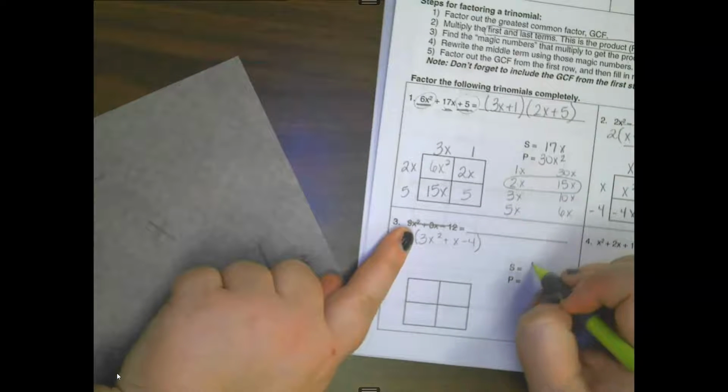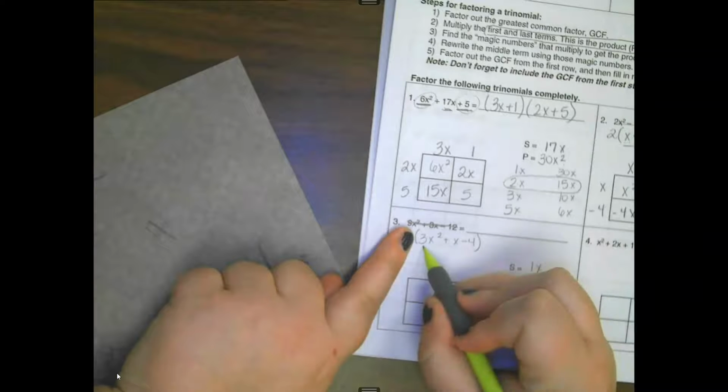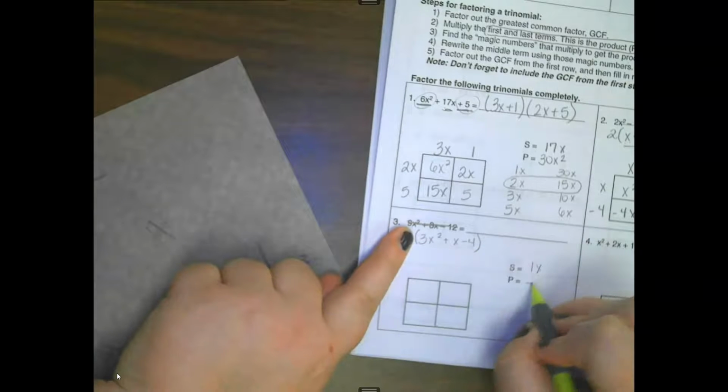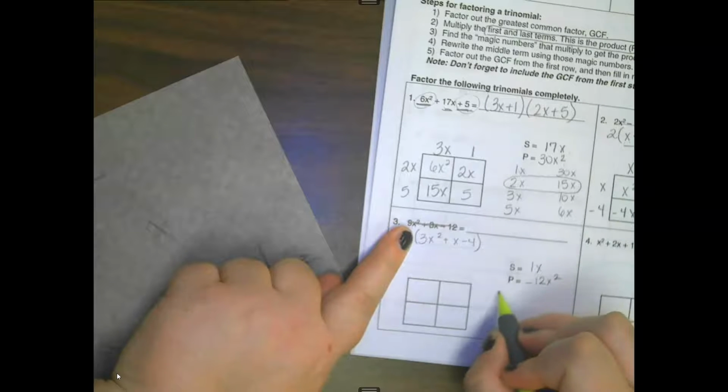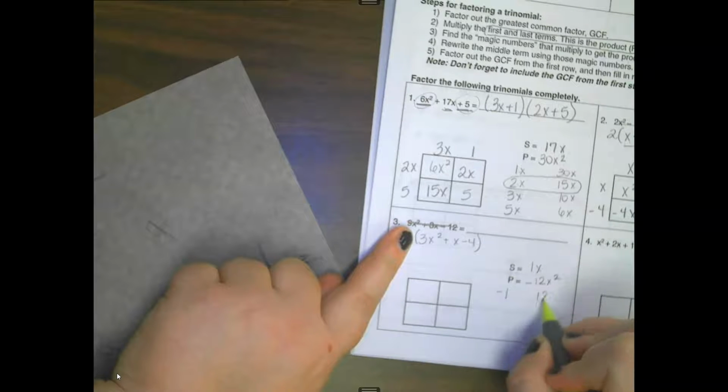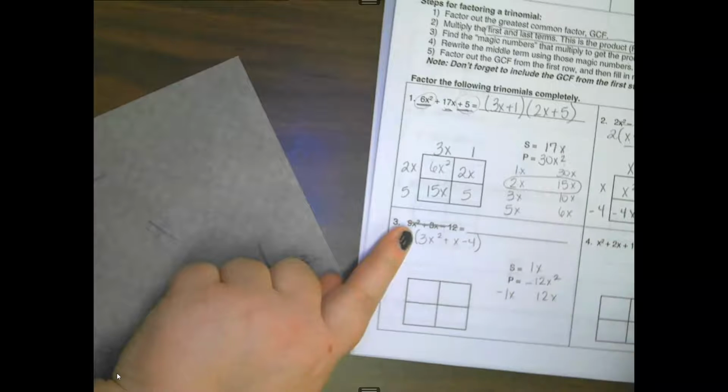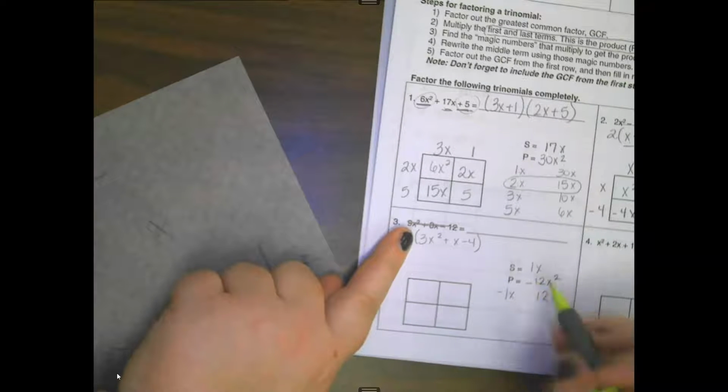So my sum is 1x, and my product is negative 12x squared. So negative 1x times 12x will give me a negative. One of these has to be a negative to get that negative.